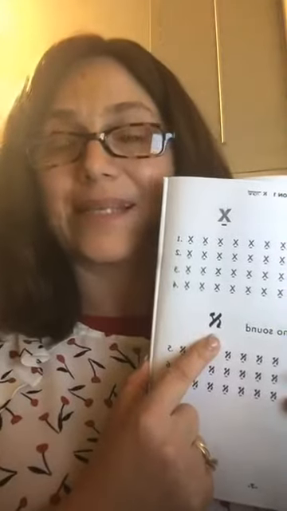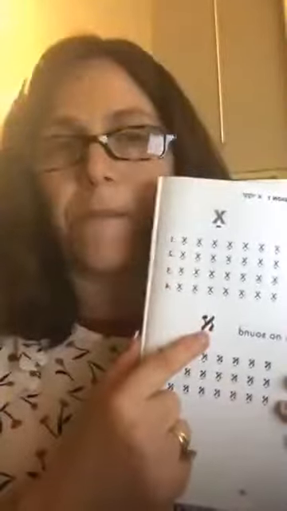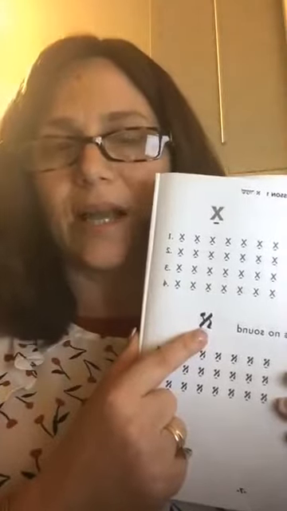Now, an aleph does not make its own sound. It is a silent letter. There are 2 silent letters in Hebrew. This silent letter is called aleph. It's the first letter in the alphabet. It does not make its own sound. It only makes a sound if it is paired with a vowel. So here we're going to now pair it with this vowel, the patach.